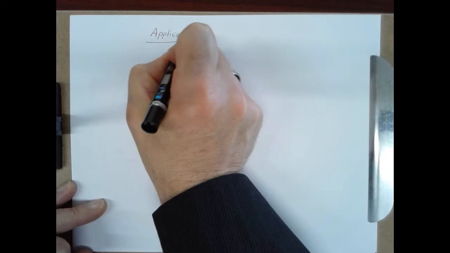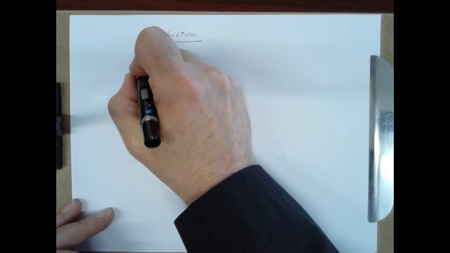So applications. Lots of applications for modular arithmetic and number theoretic things. One simple application is something we call parity. So what's the idea of parity?